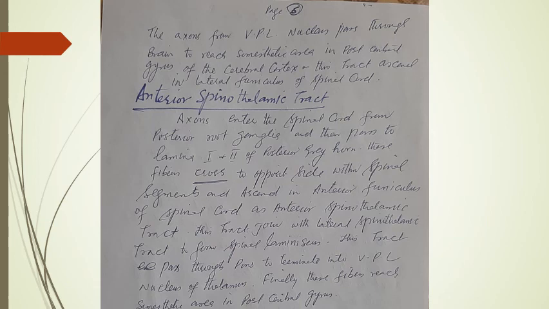This tract joins the lateral spinothalamic tract to form the spinal lemniscus. This tract passes through the pons to terminate in the VPL nucleus of the thalamus. Finally, these fibers reach the sensory area in the postcentral gyrus.